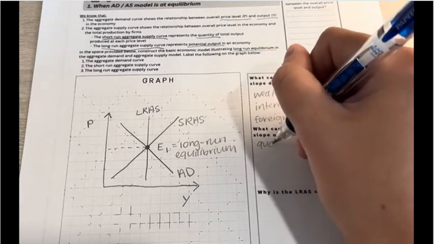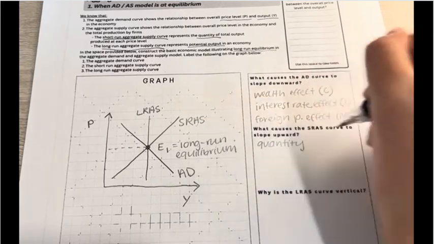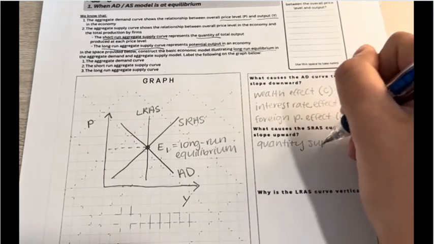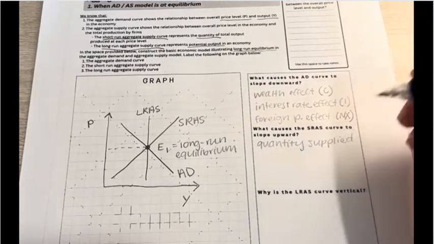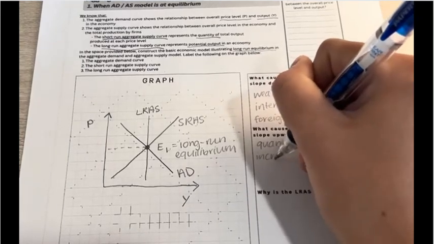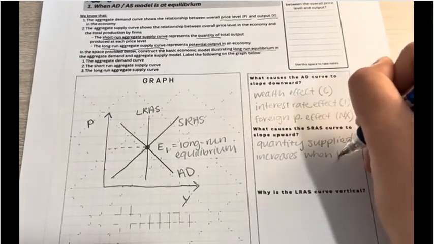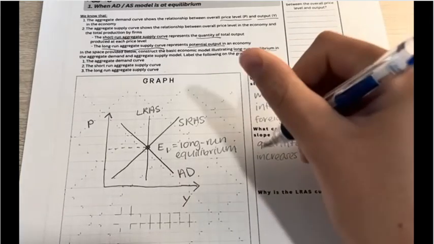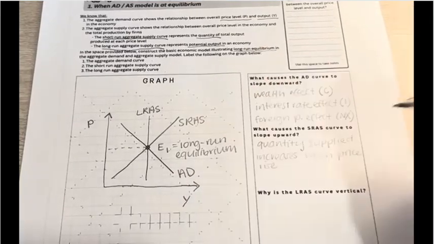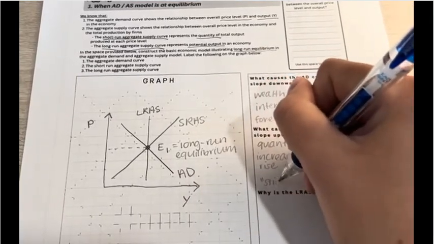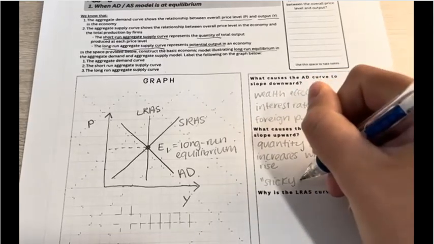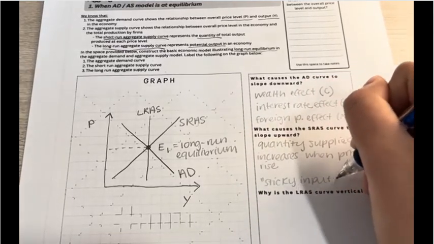So, quantity supplied increases when price rises. Sticky input prices.